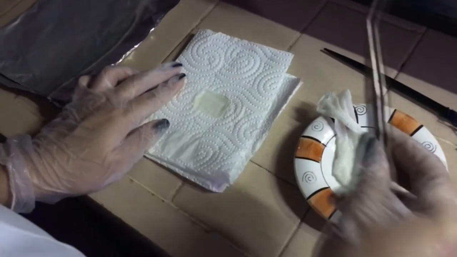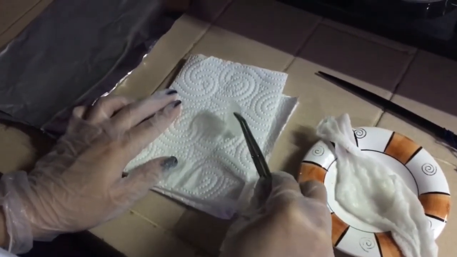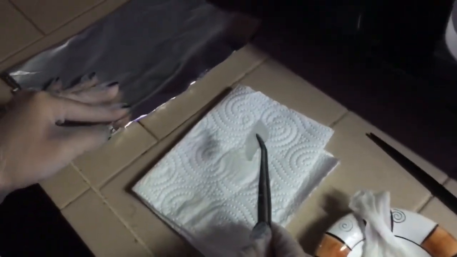After which, we will prepare the tissue specimen for storage. So we will take it out of the paper towel and place it inside a tin foil as of this moment to store it for the next histologic procedure.